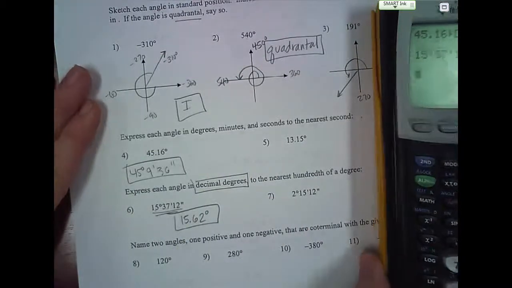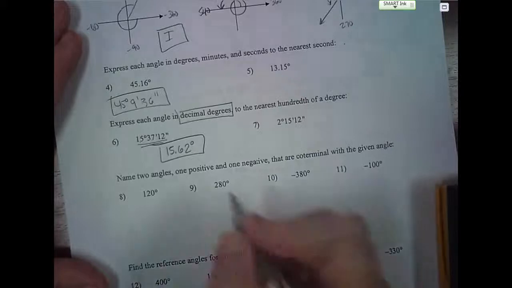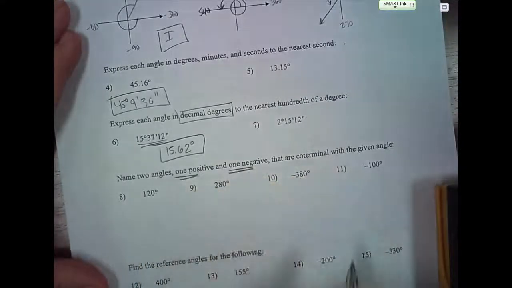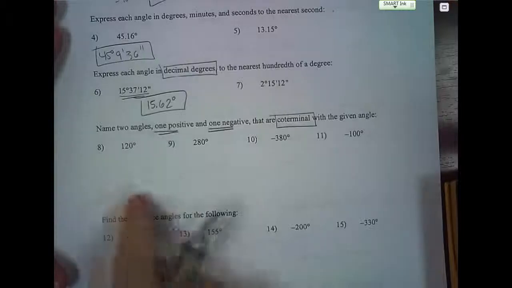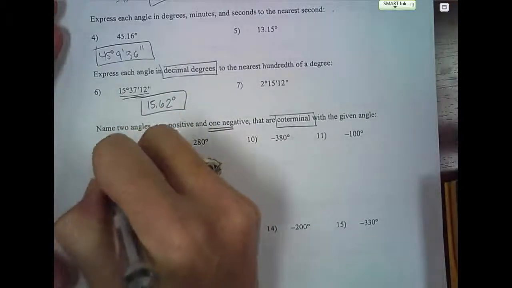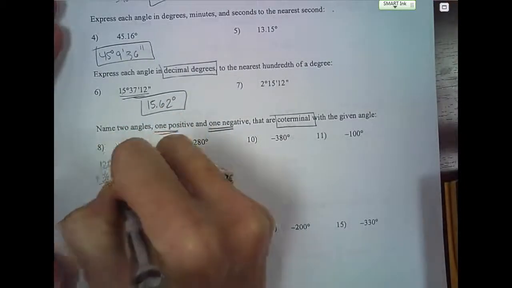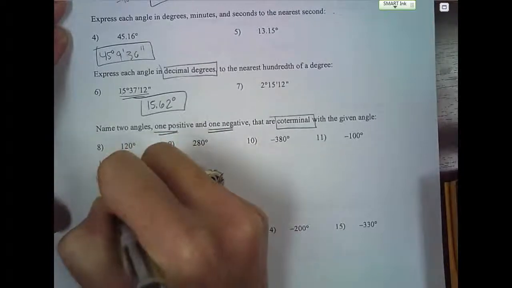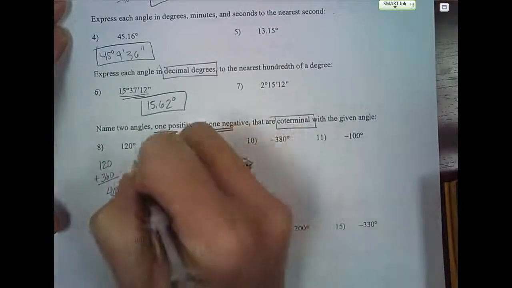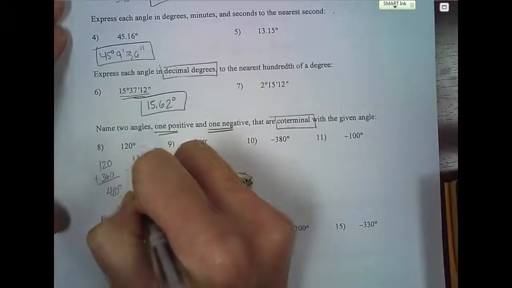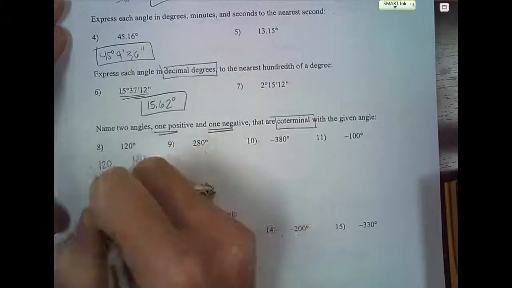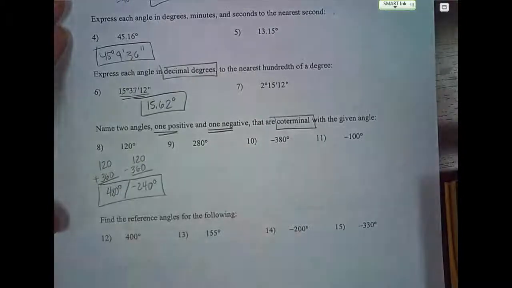All right, now move on to number 8. Name 2 angles, one that's positive and one that's negative, that are coterminal. Well, guys, remember when you have a coterminal, it just means you're lapping around the unit circle one more time. So you would take 120 plus 360 to give you 480 degrees. And then you go the other way, 120 minus 360, which would give you negative 240 degrees. So those are your 2 answers.